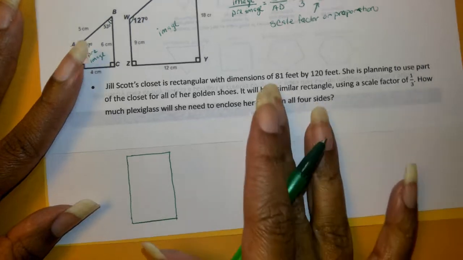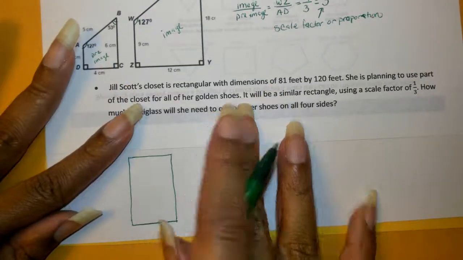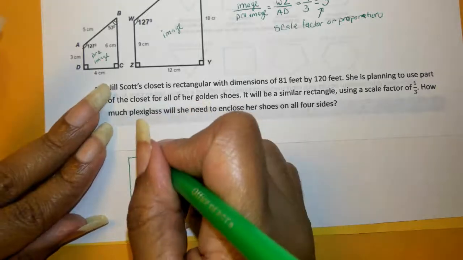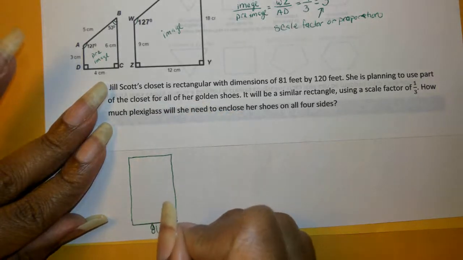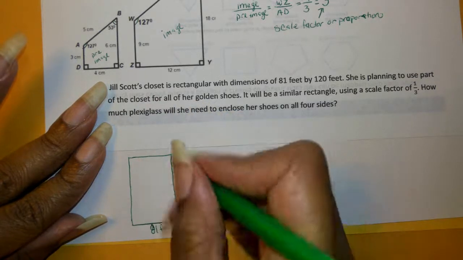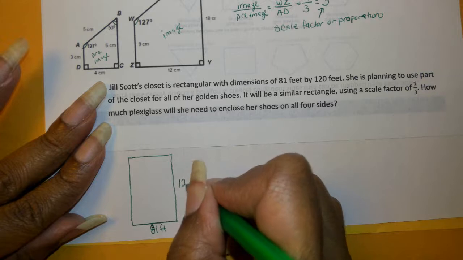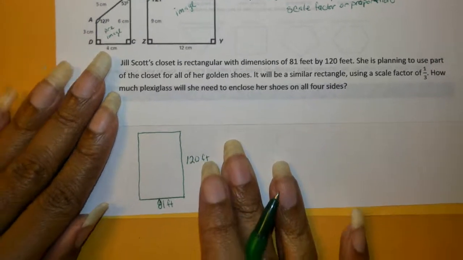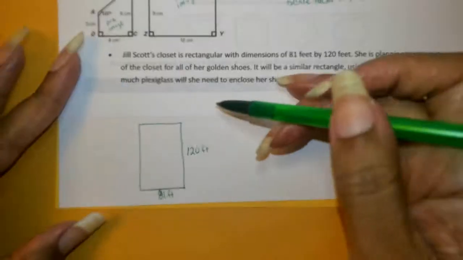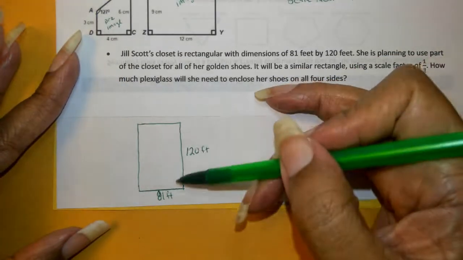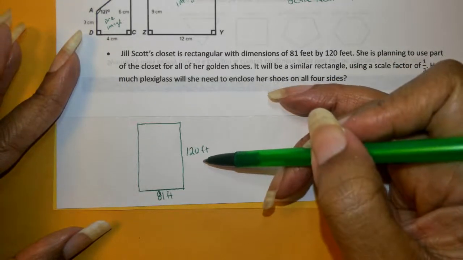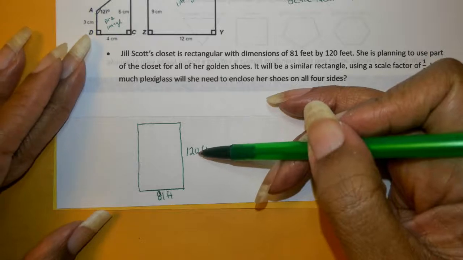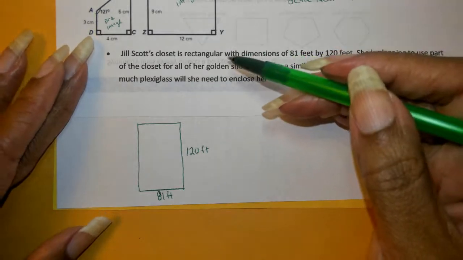Okay, and what I know for sure is that up at the top, that's 81. And I'm just going to write 81 here. And over here to the side, I'm going to write 120. Now, does it matter which one is which? Not really, but what I was trying to make sure that we have is the longer side that I drew actually represented the 120. If you drew it in a different kind of way, that's cool.